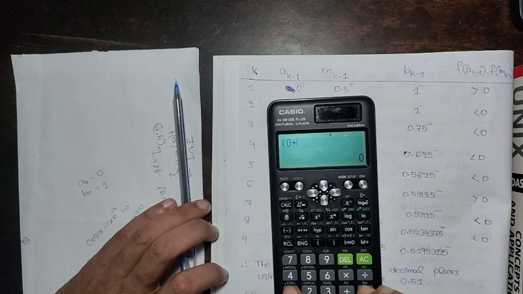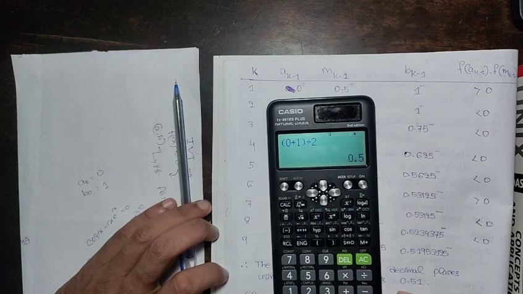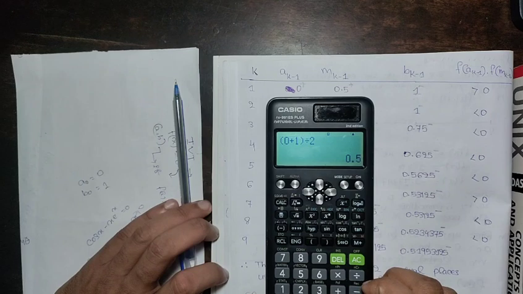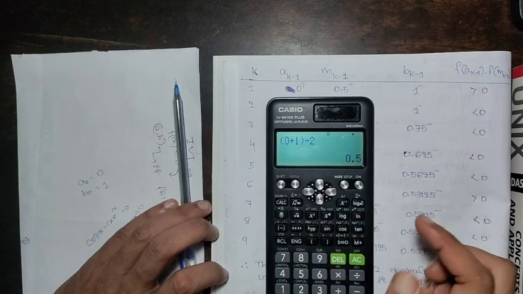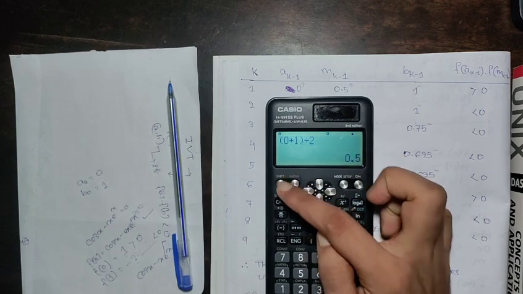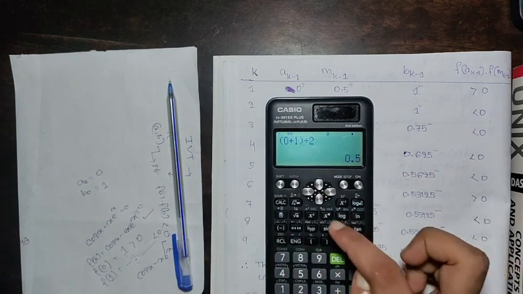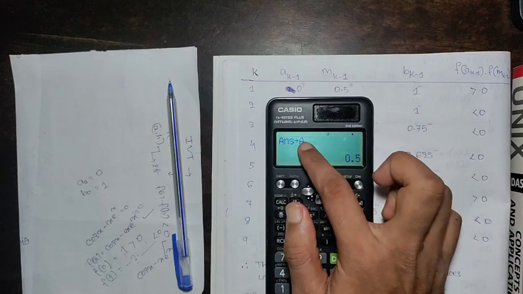(0 plus 1) bracket close divided by 2. This is 0.5. Now what to do is store it in a variable A. For storing you should type shift, store, A. So the 0.5 is stored in A.